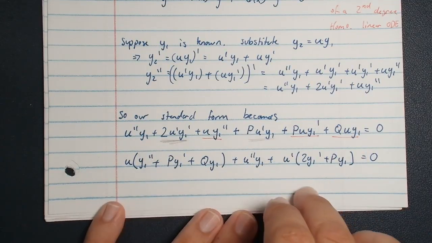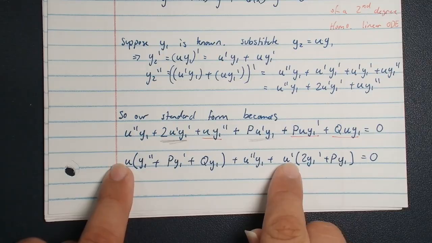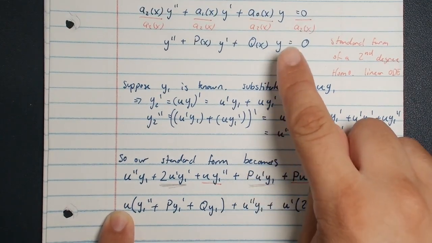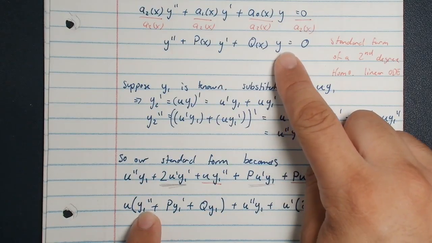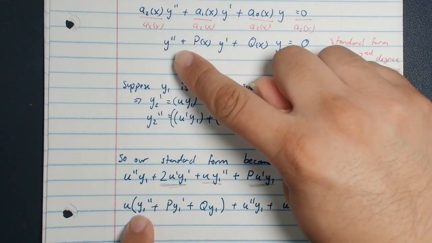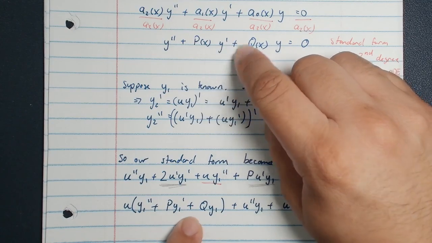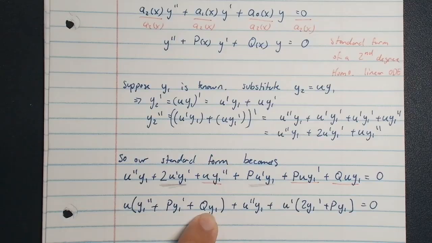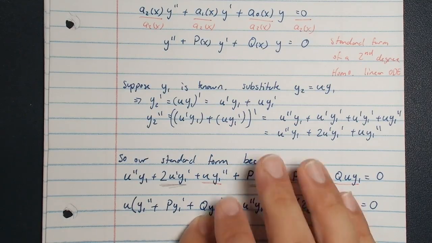You say, okay, you didn't do anything. I guess you reordered stuff and factored out a common factor, but how does that really help? Well, look at that thing right there, and compare it to that right there. This is our original problem. It's y double prime plus p y prime plus q y with y1 plugged in. But y1 is a solution, right?